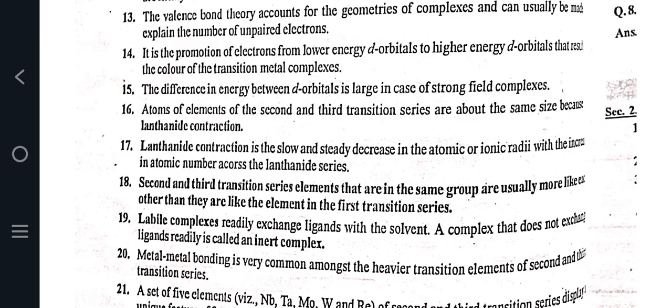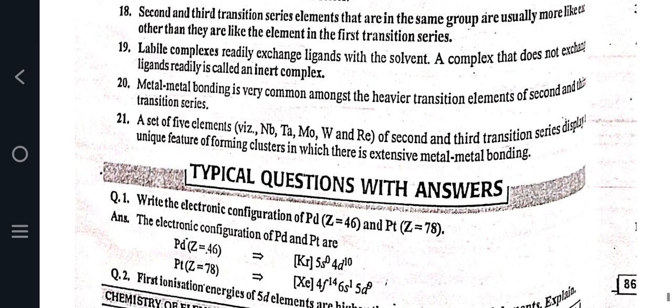Second and third transition series elements that are in the same group are usually more like each other than they are like the elements in the first transition series. Labile complexes readily exchange ligands with the solvent. A complex that does not exchange ligands readily is called an inert complex. Metal-metal bonding is very common among the heavier transition elements of the second and third transition series. A set of five elements, Nb, Ta, Mo, W, and Re, in the second and third transition series display a unique feature of forming clusters in which there is extensive metal bonding.